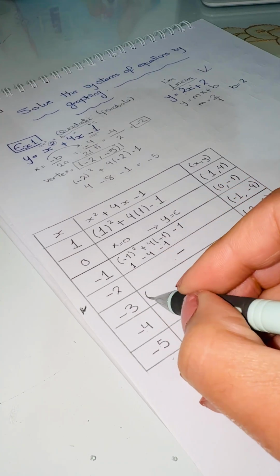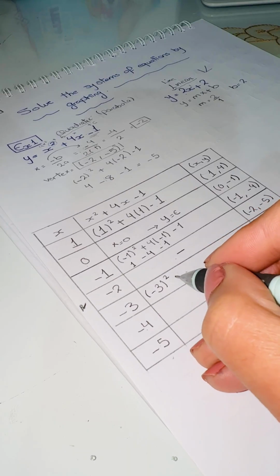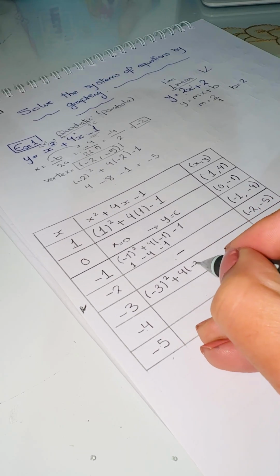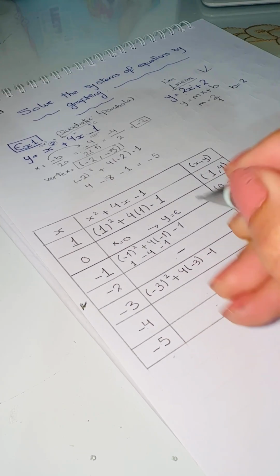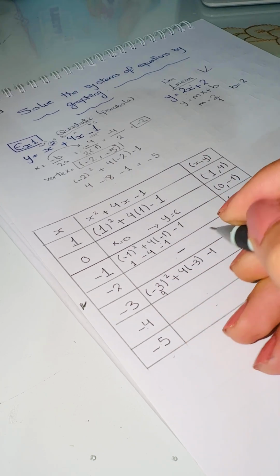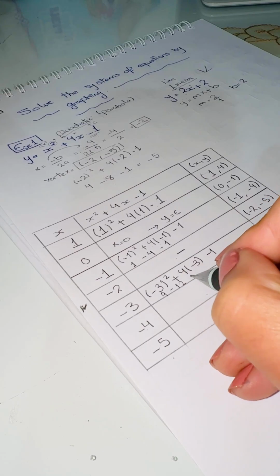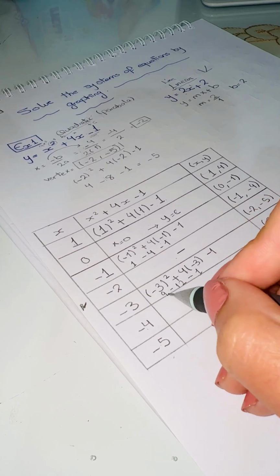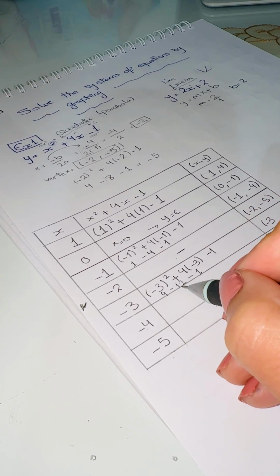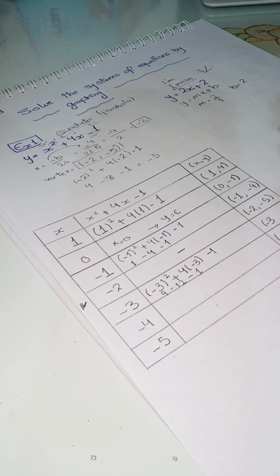Here, negative 3 squared plus 4 times negative 3 minus 1. Negative 3 squared equals 9. Positive. 4 times negative 3, negative 12, minus 1. 9 minus 12, negative 3. Negative 3, negative 1, negative 4.